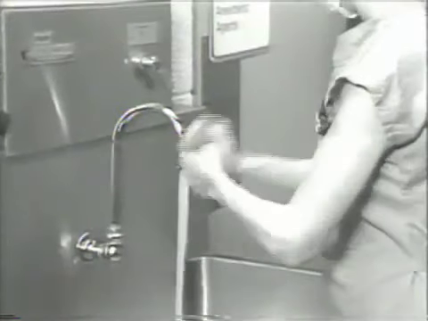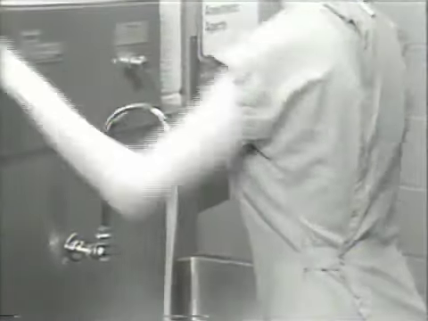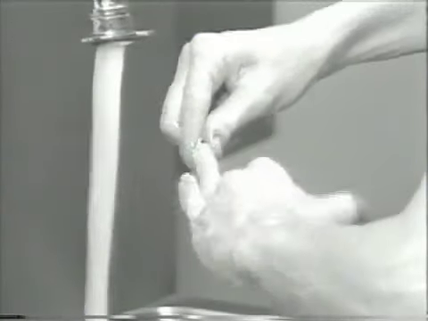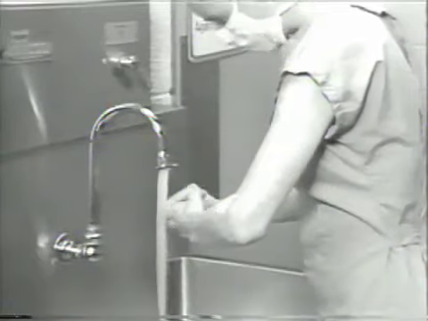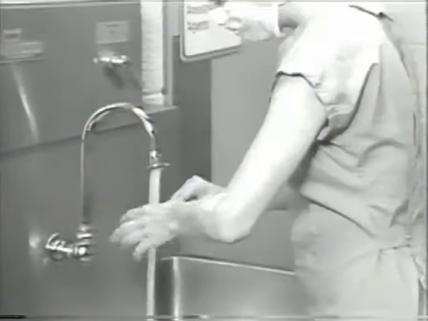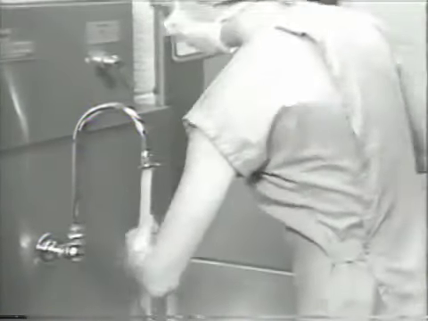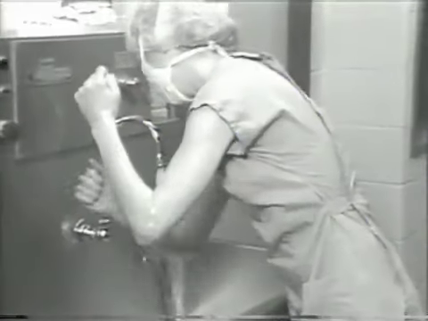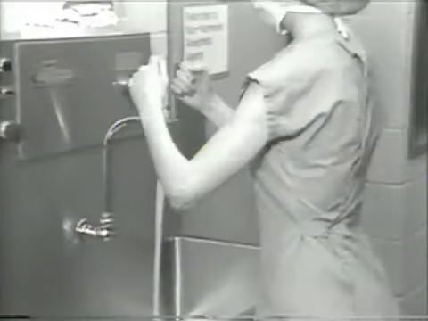Obtain a nail cleaner and clean under and around each nail. It is important that you clean all nails and subungual spaces. At this point, rinse your hands and arms thoroughly, being careful to hold the hands higher than the elbows and at right angles to the body. Also, avoid splashing water onto your scrub attire.